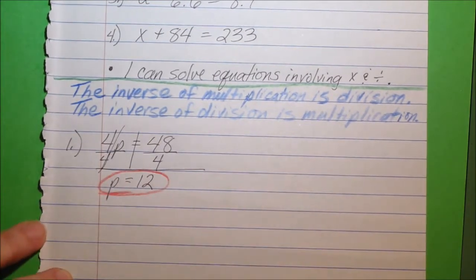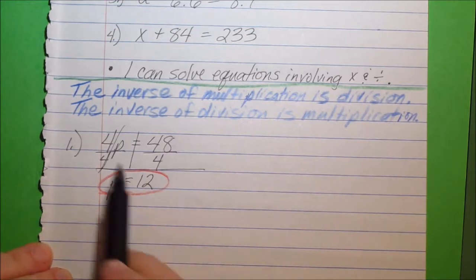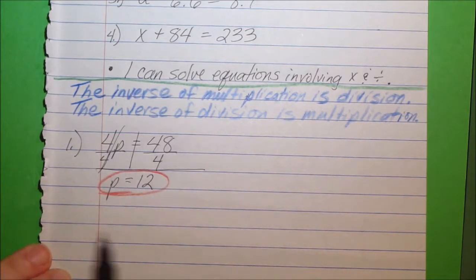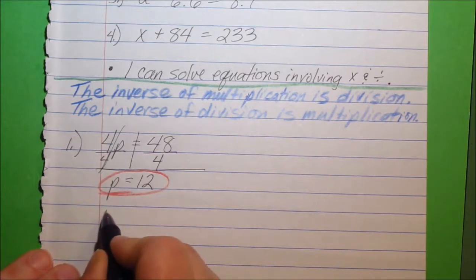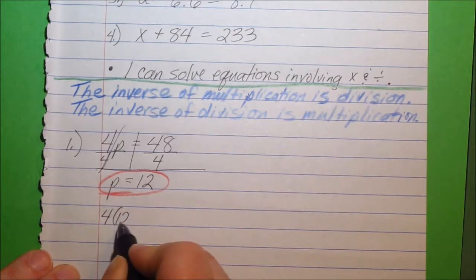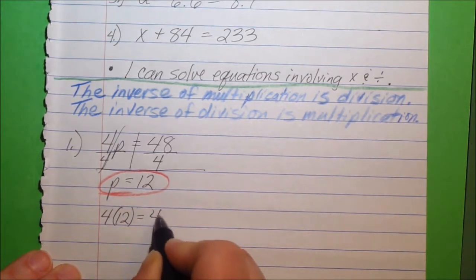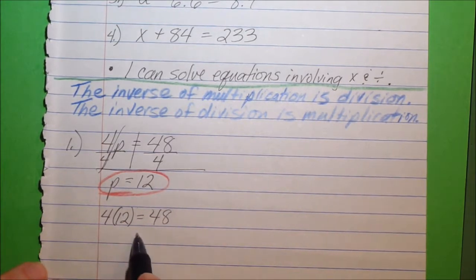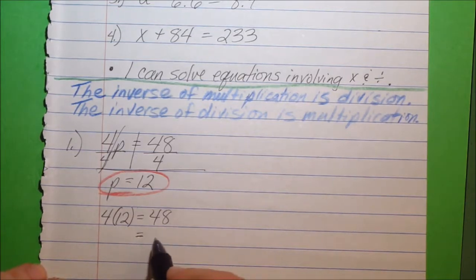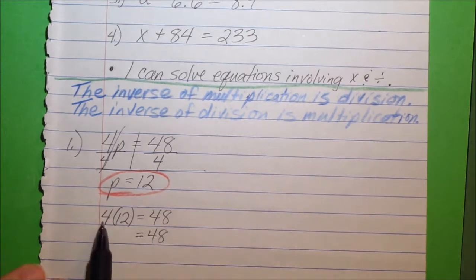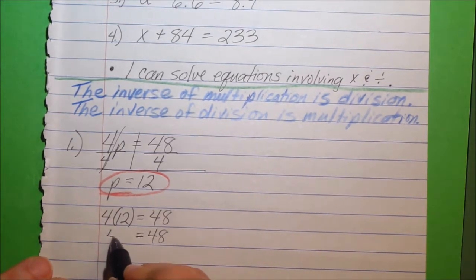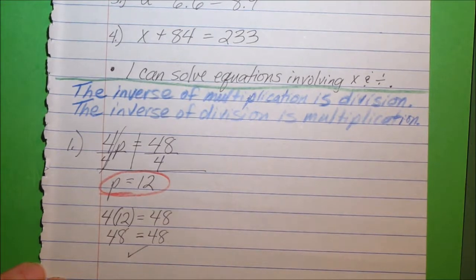But what do I have to do? I have to check my work. So I rewrite this equation, inserting 12 for my variable. So that means I have 4 times 12 equals 48. I carried down the equal sign, keeping them lined up, and the 48. Now 4 times 12 I know to be 48. 48 equals 48. Yes. So check. That is my solution. All right.